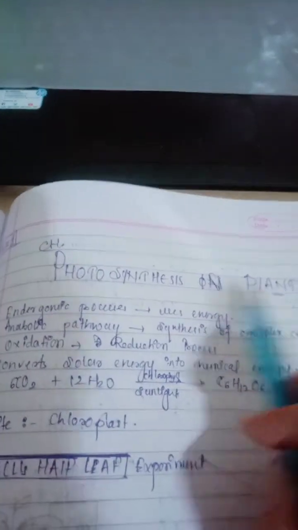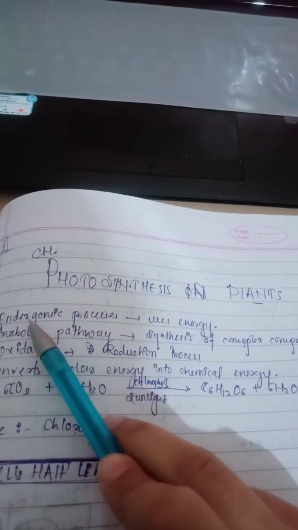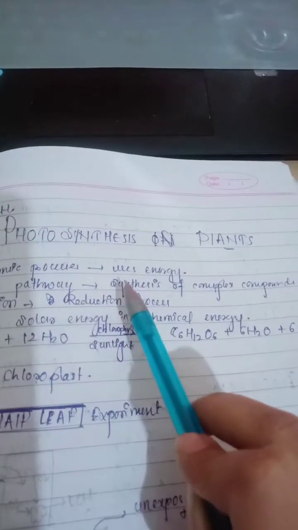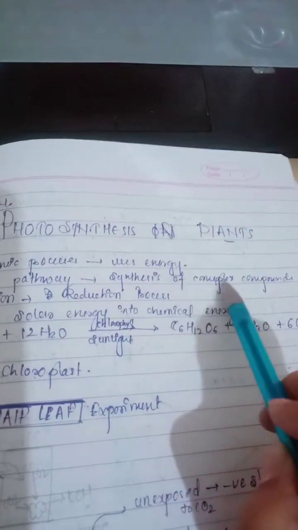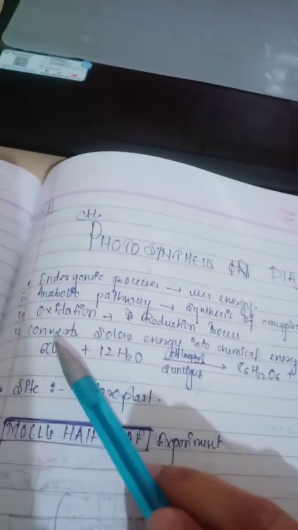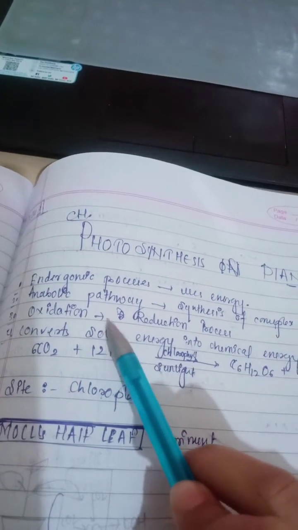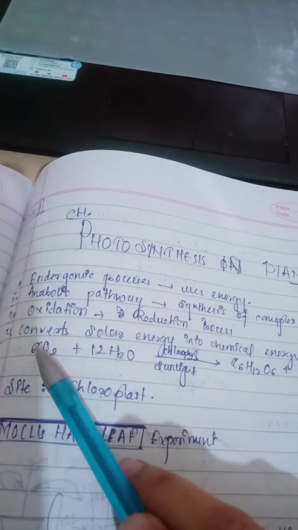Photosynthesis in plants. So photosynthesis is an endergonic process. It means it uses energy. It is an anabolic pathway. It means a synthesis of complex compounds. It is an oxidation-reduction process that converts solar energy into chemical energy.